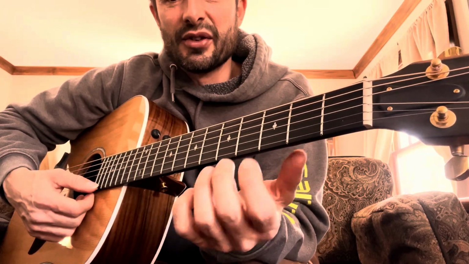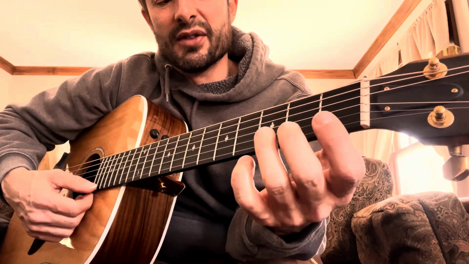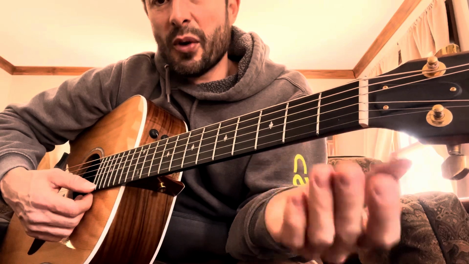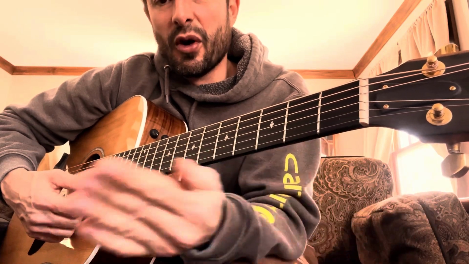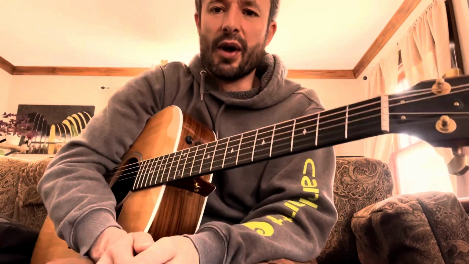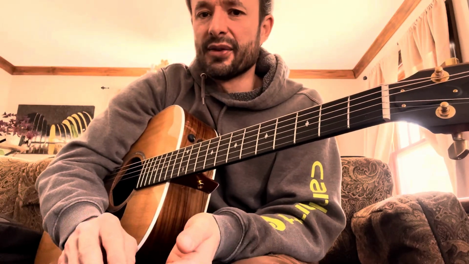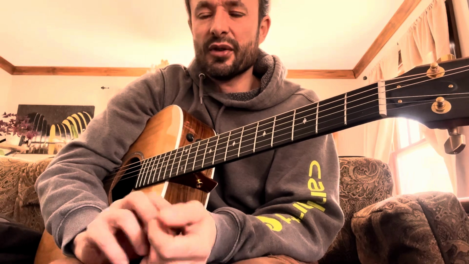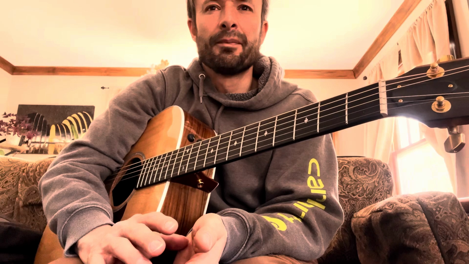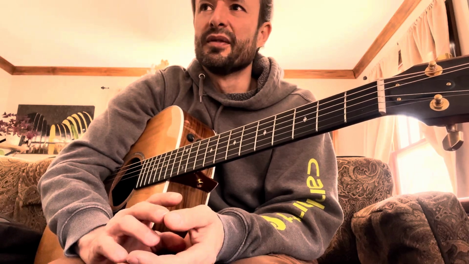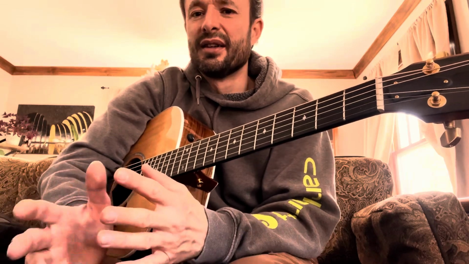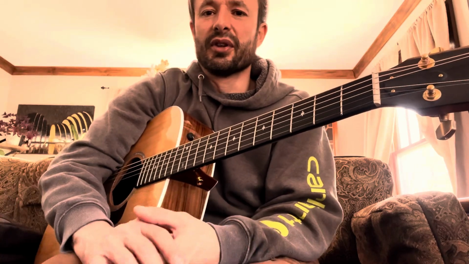So the exercise that I'm diving into is to go over all the major scales, go through all 12 keys. And as I do it in a systematic way, I'm going to notice patterns. I'm going to notice notes that are shared between keys. I'm going to notice the number of sharps or flats and how they relate to the other keys.